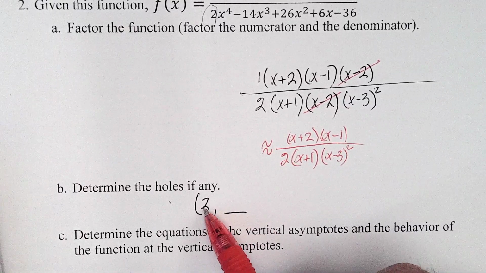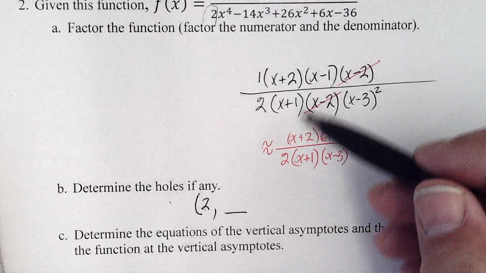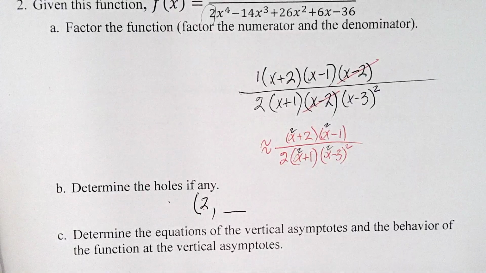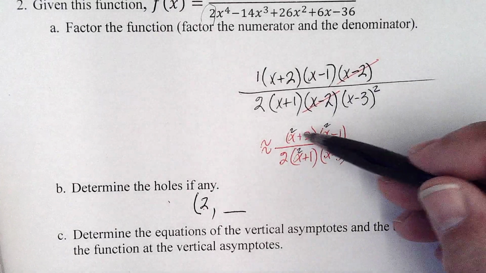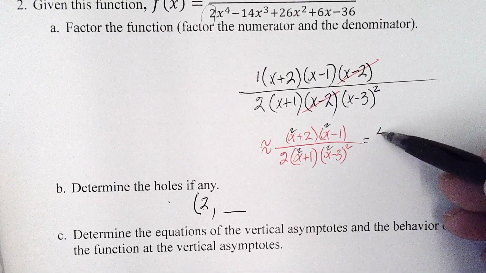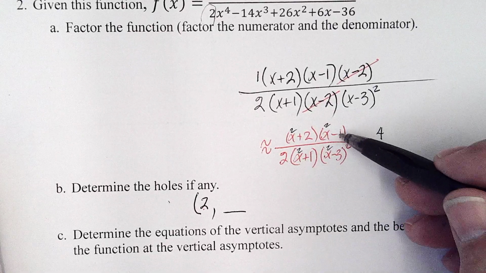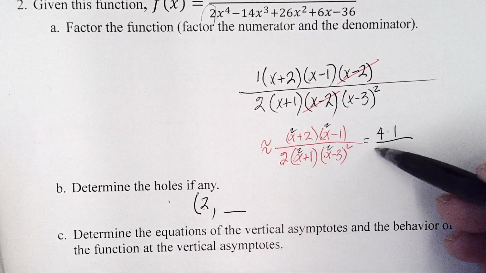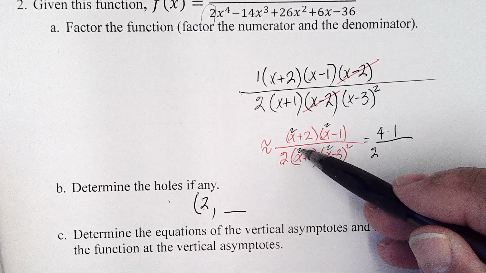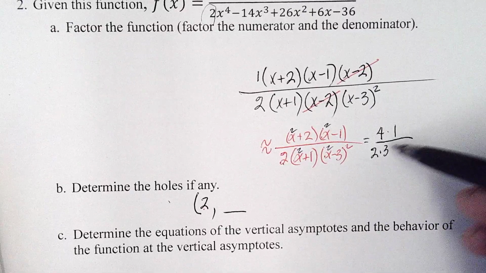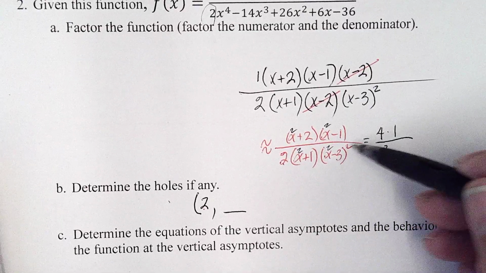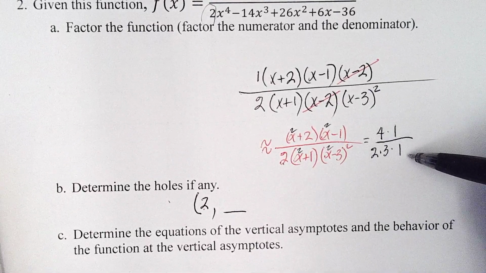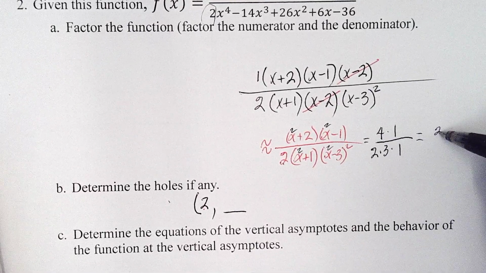And I'm going to put 2 in for all my x's to try to figure out the y-coordinate of the hole. So I have 2 plus 2, 4, 2 minus 1, 1, 2 from the half, 2 plus 1, 3, and 2 minus 3 is minus 1 squared is 1. That's 4 over 6, which is 2/3.